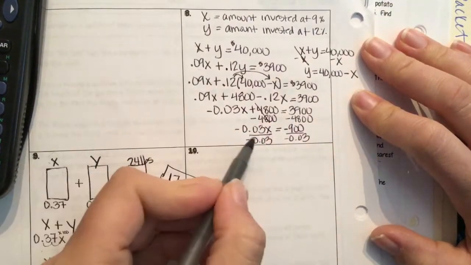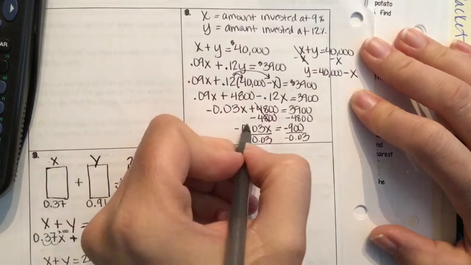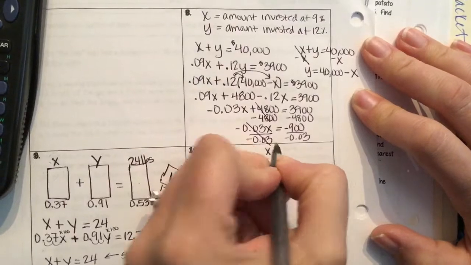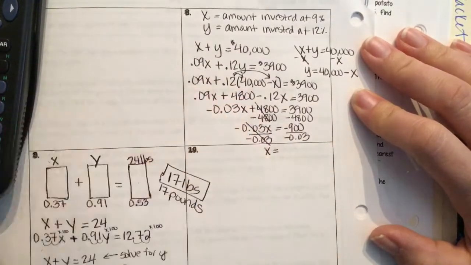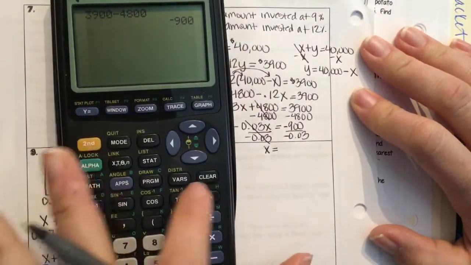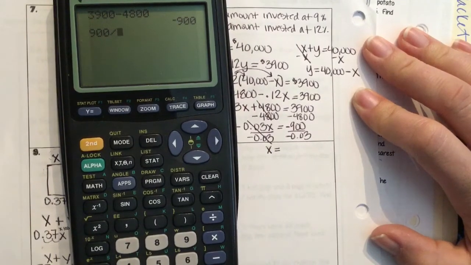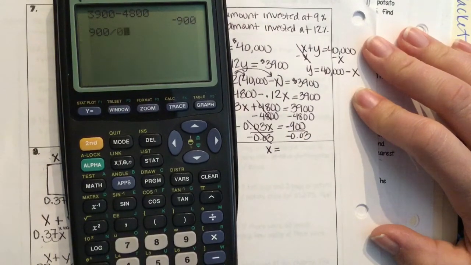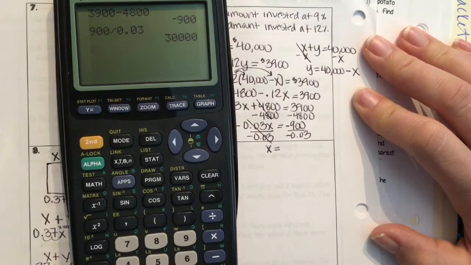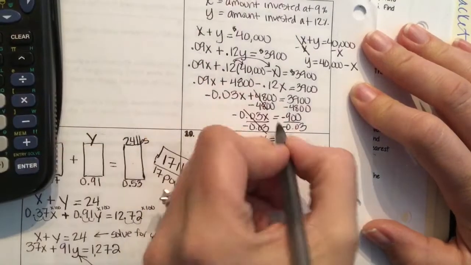So we're going to divide both sides by negative 0.03. And what's nice is a negative divided by a negative cancels out. And then let's put that into our calculator, 900. I don't put the signs because I already know a negative divided by a negative is a positive. So 900 divided by, make sure you're careful here, 0.03, and that gives me $30,000.